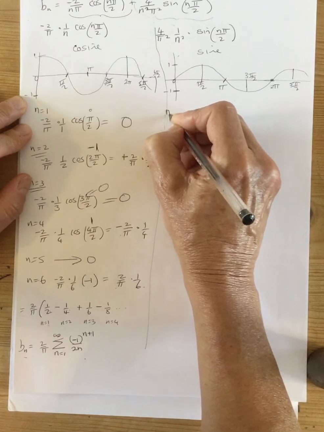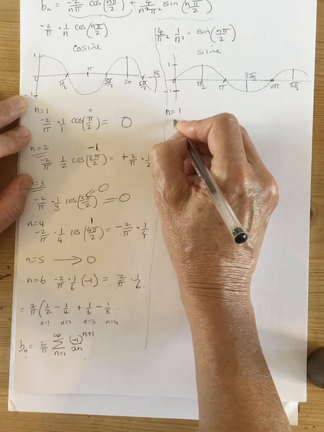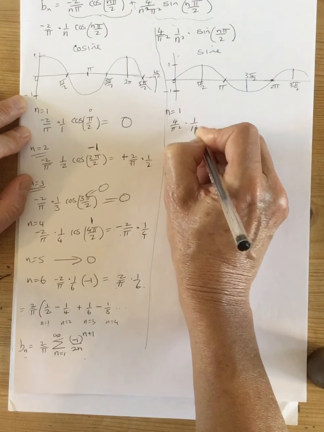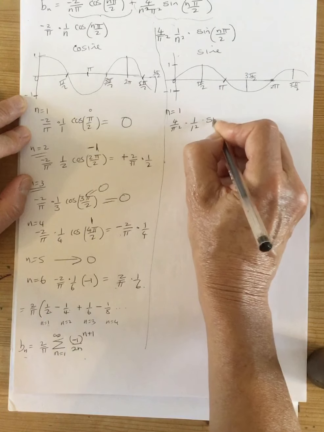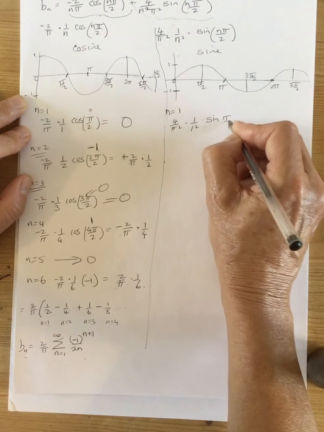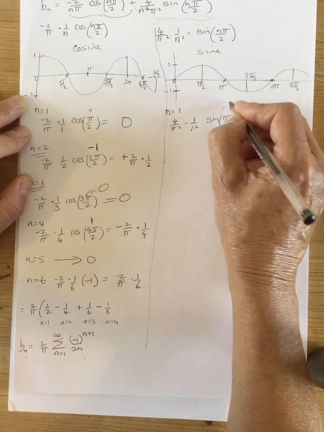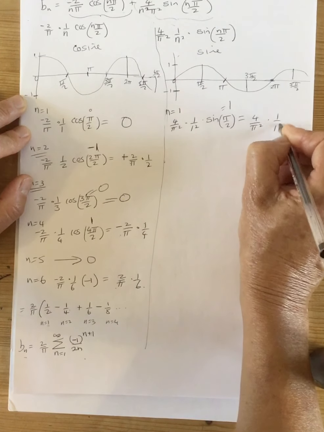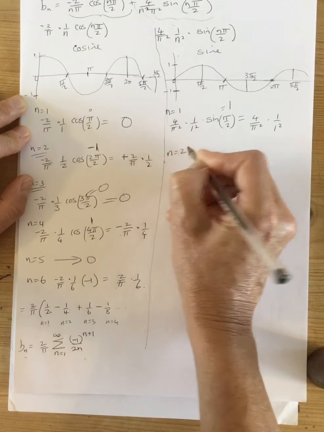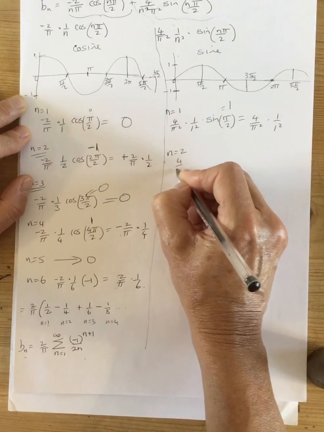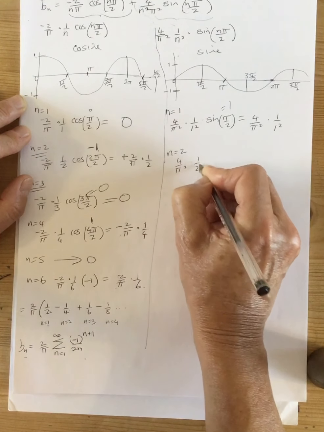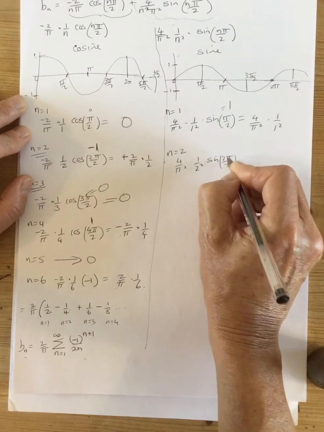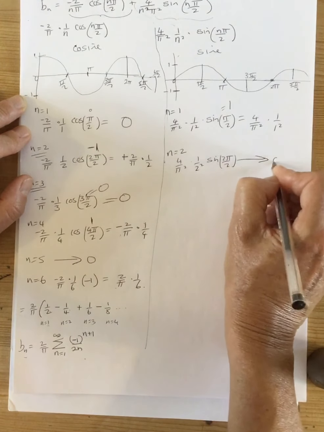Go over it again where we let n equal 1, so it's going to be written as 4 over pi squared times 1 over 1 squared times sine pi over 2. Sine pi over 2 is equal to 1, so that is going to be 4 over pi squared times 1 over 1 squared. When n equals 2, we're going to have 4 over pi squared times 1 over 2 squared times sine 2 pi over 2, which is sine pi, which is 0.